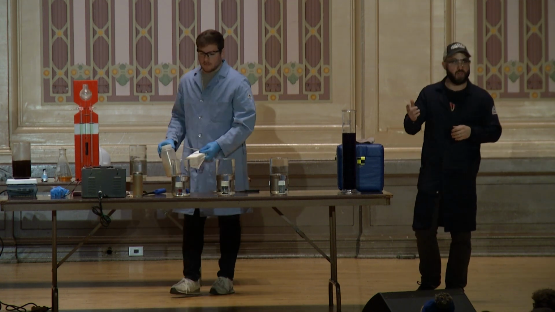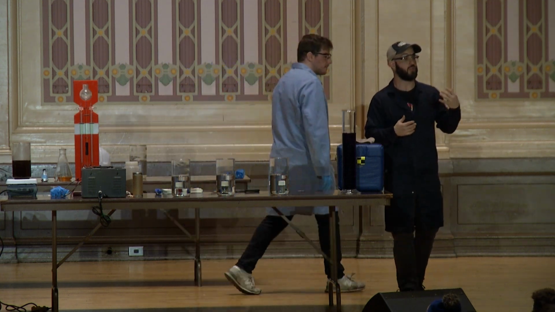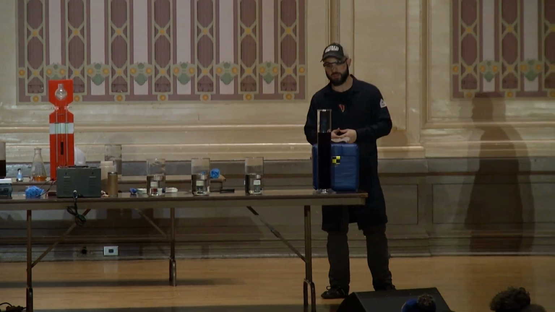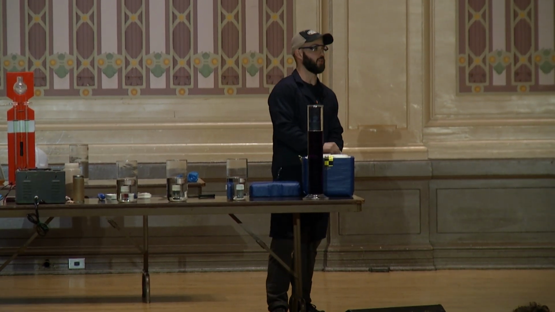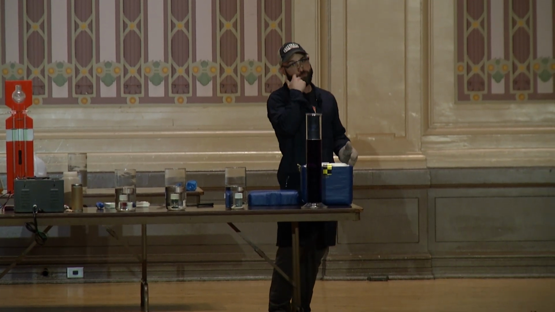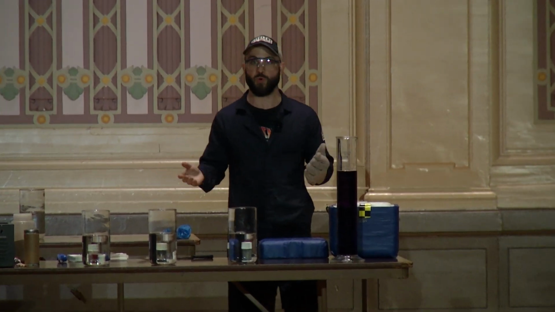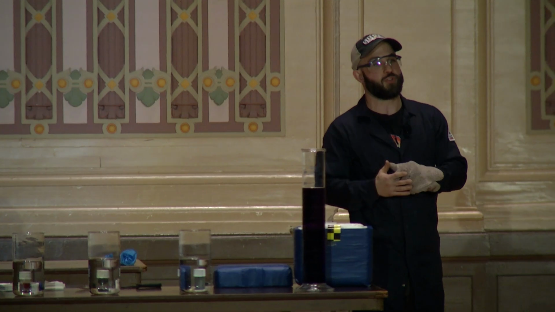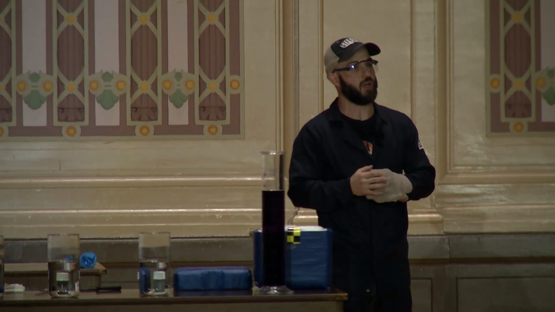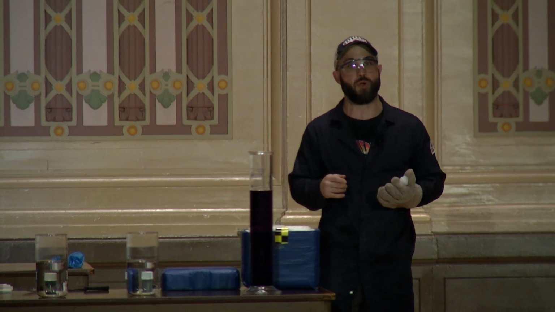So in this case, I have purple with universal indicator. That tells me this is a pretty basic solution. The pH is quite high in this. What I'm going to do is I'm going to go ahead and drop a chunk of dry ice, which is about minus 78 Celsius, so really cold. At room temperature, though, it's going to feel screaming hot to that dry ice. So when I drop this in the water, it's going to start boiling immediately.